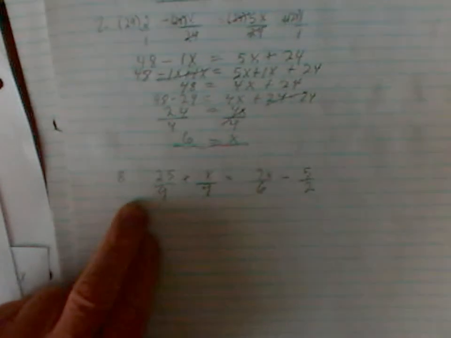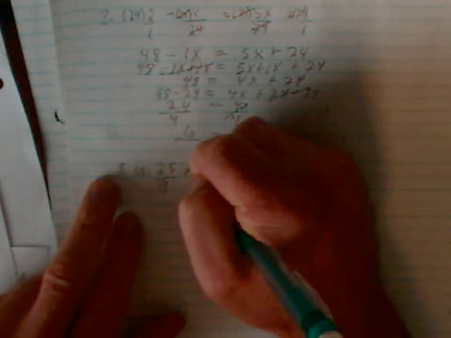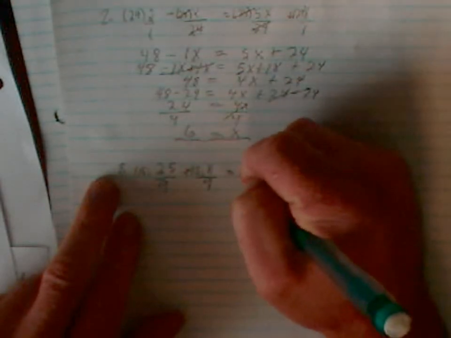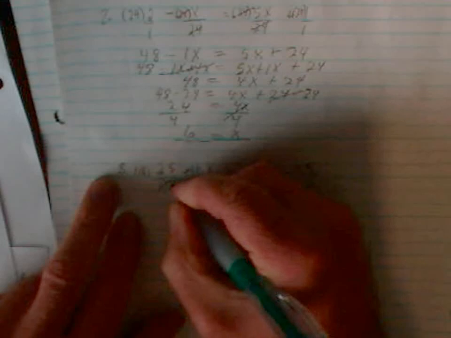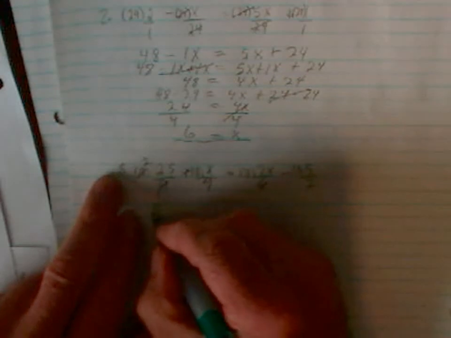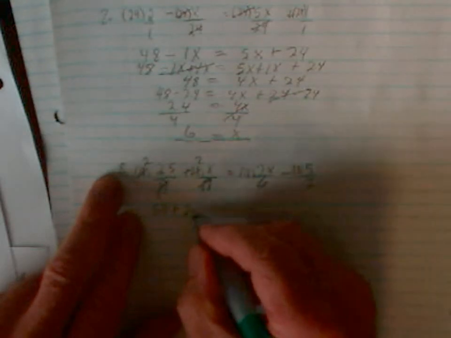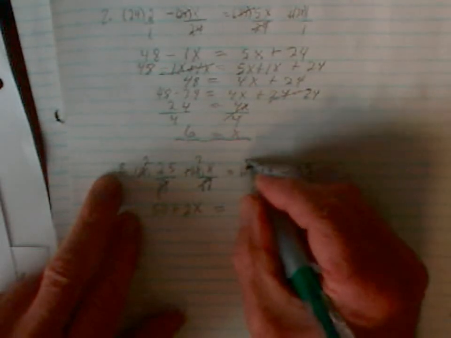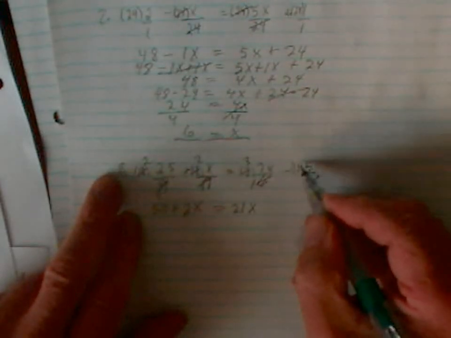Just look at all those denominators, 9, 9, 6, and 2. 18 looks like it'll work for a common denominator, so that'll be a 1 and that'll be a 2. This will be a 50, 2 times 25 is 50, plus 1 plus a 2x. 3 times 7 is 21x.